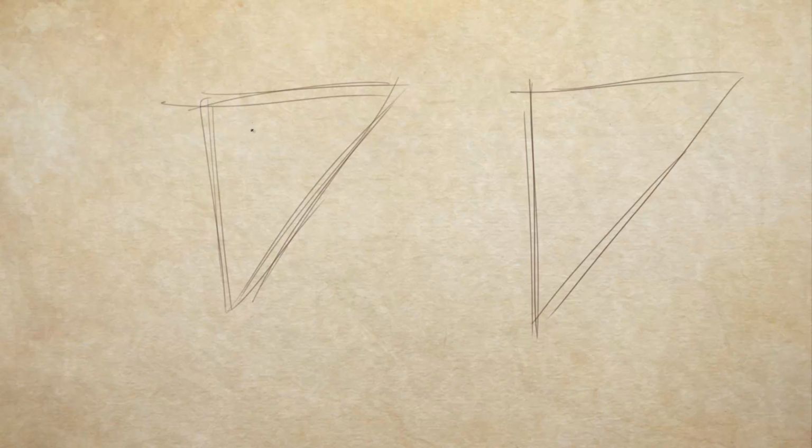So I was just doing front views before, but this works with side views as well. So let's just create two faces, and I'm going to just use two triangular shapes again. And we'll have one with the eyes high up and the nose here and the mouth here, and one with the eyes low and the nose here and the mouth here.